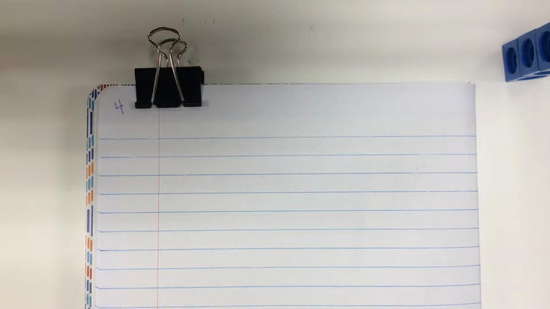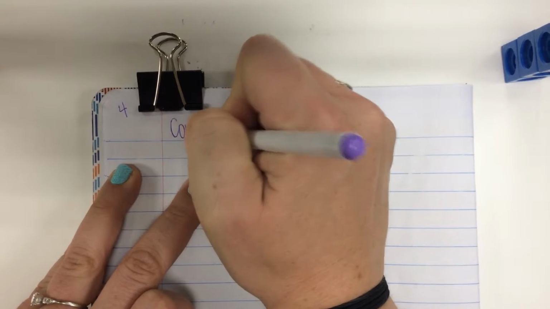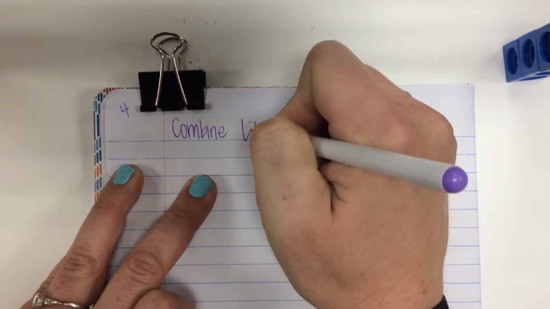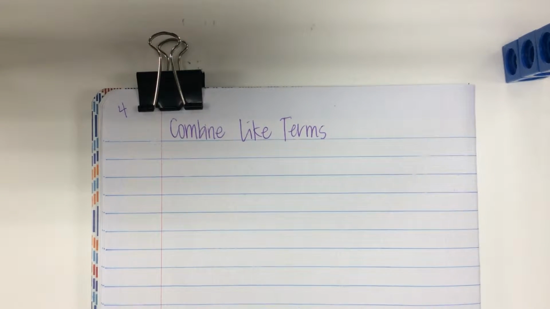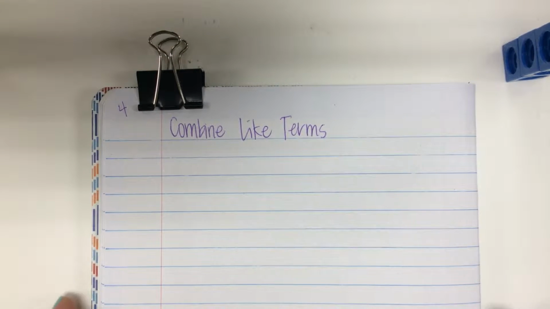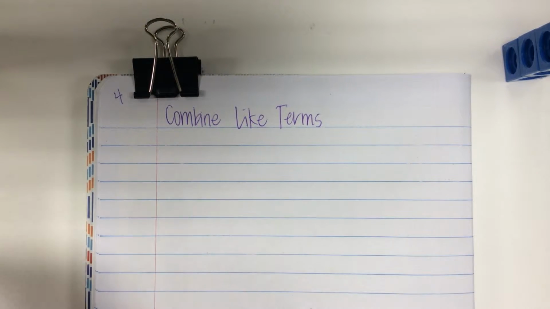Page 4, combine like terms. So again, this is a review of pre-algebra concepts. Combine like terms.